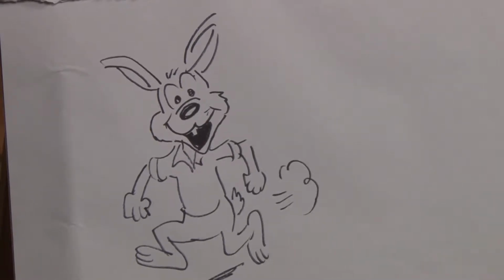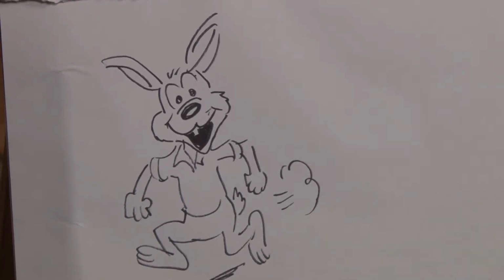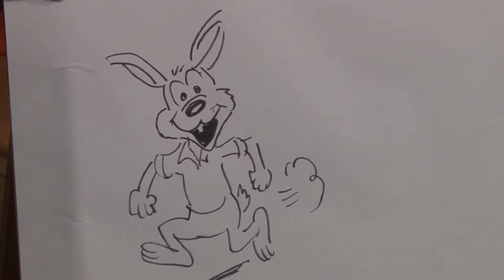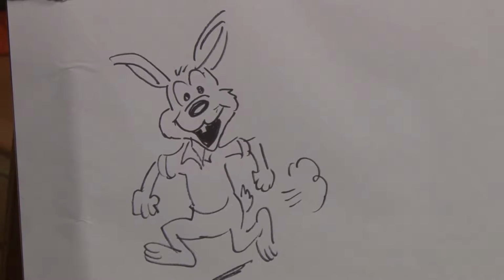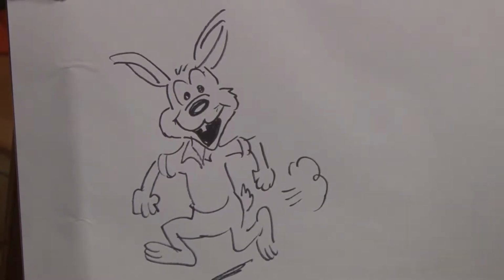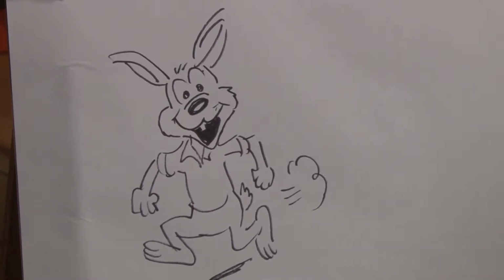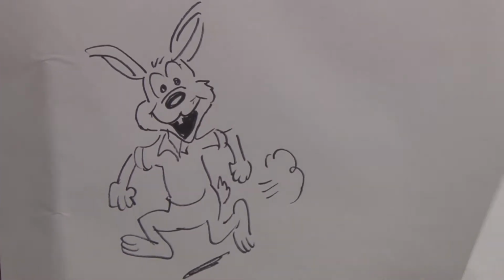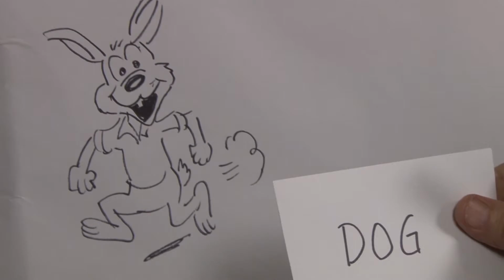Now the next word on my list is sad. And let's see from my cards what sad critter I am going to illustrate. Okay, a sad dog. All right.